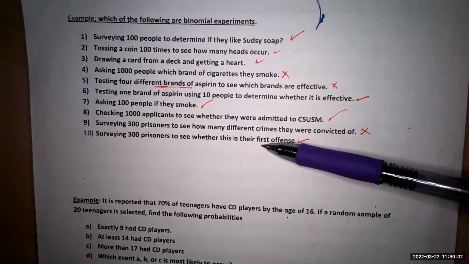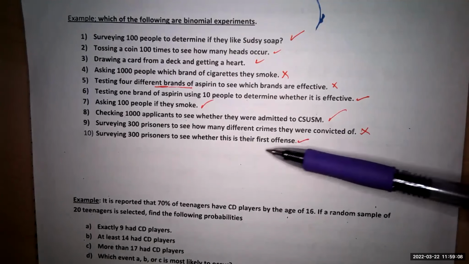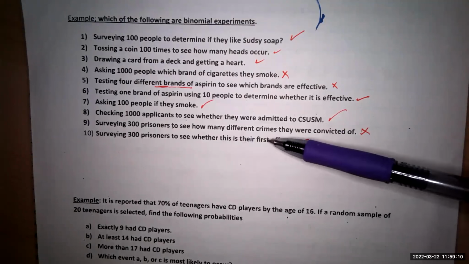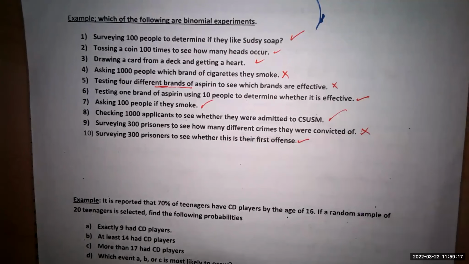But the next one you see, surveying 300 prisoners to see whether this is their first offense. Okay, that would be binomial because you ask the question, is it your first time? You may say yes or no. So that would be a binomial case.